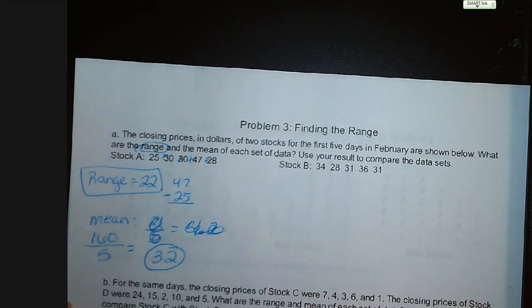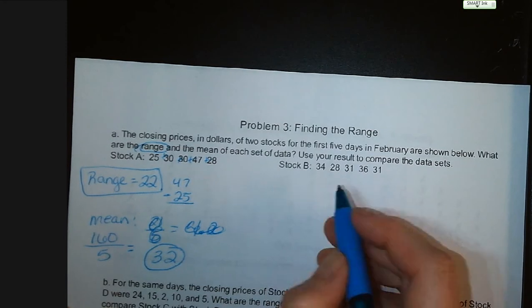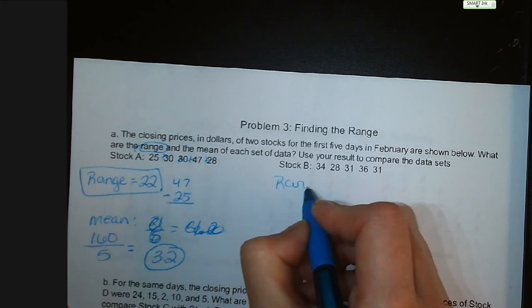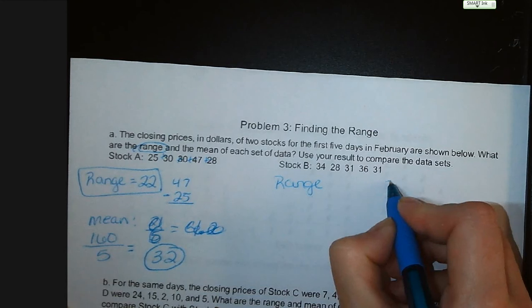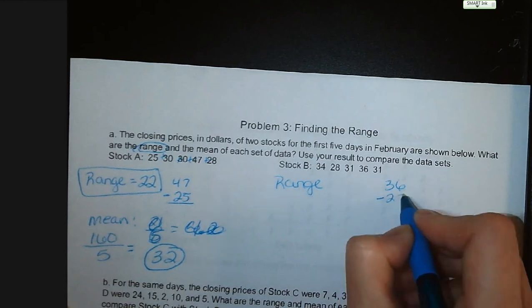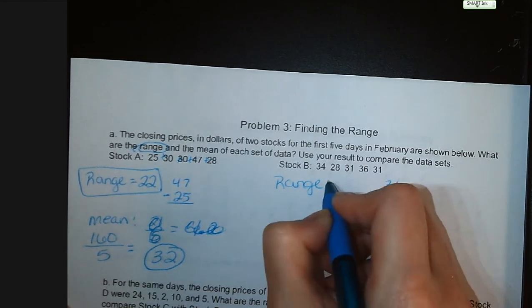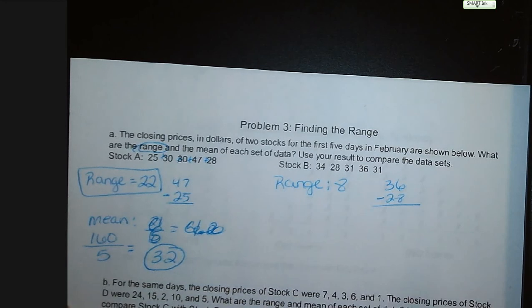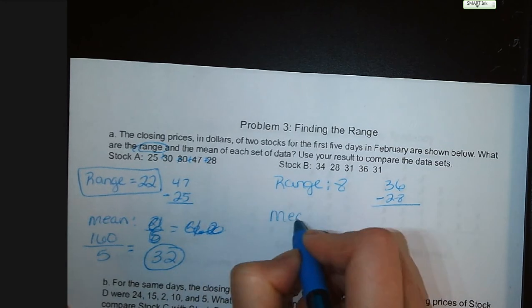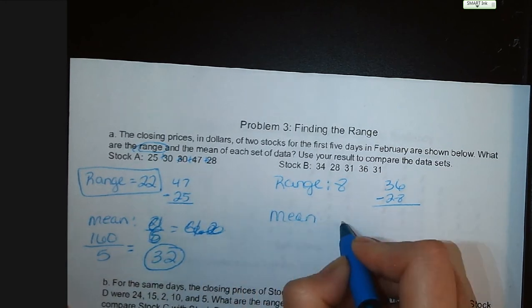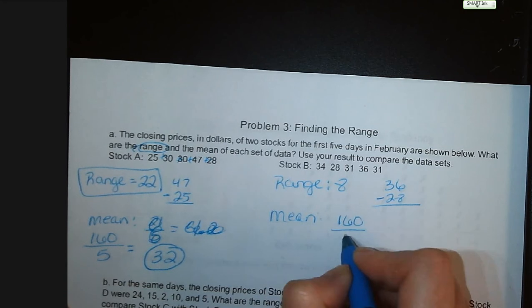Okay, so let's take a look at stock B. We have the high, 36, minus the low of 28. 36 minus 28 is 8. Your mean for this one, you're going to add them all up and then divide by 5.